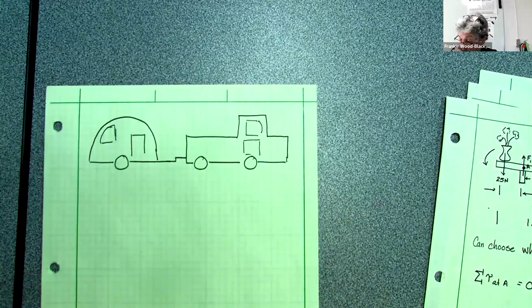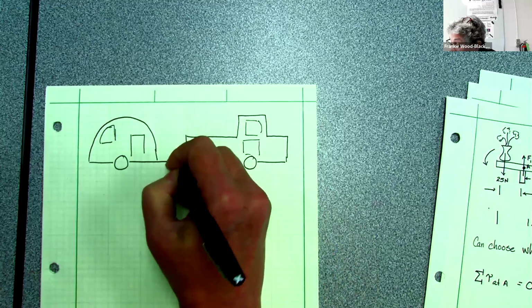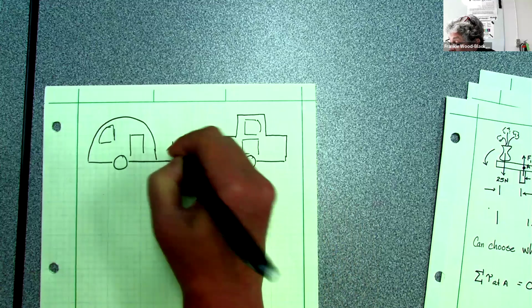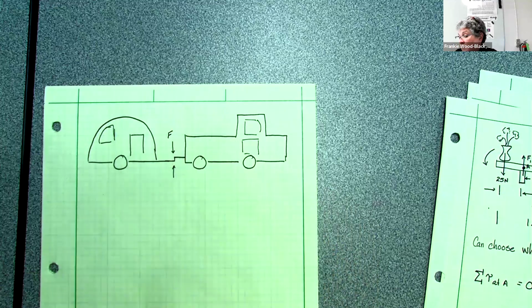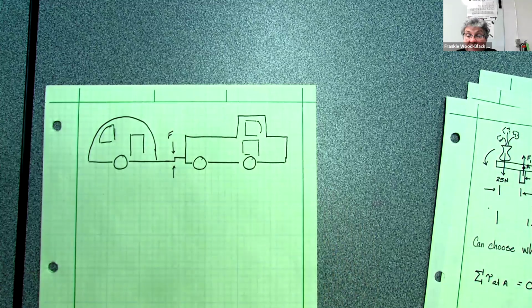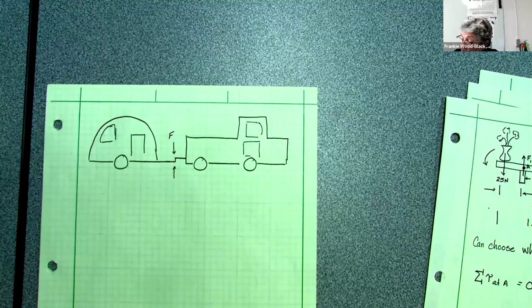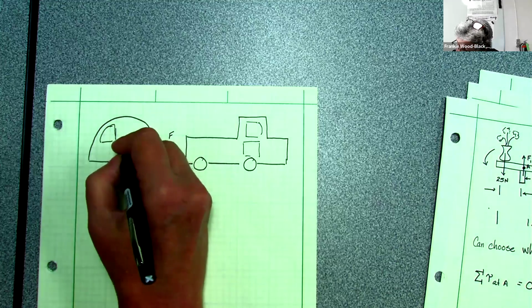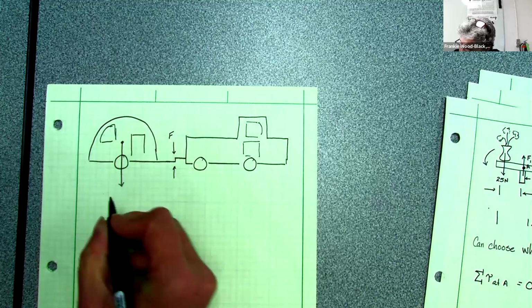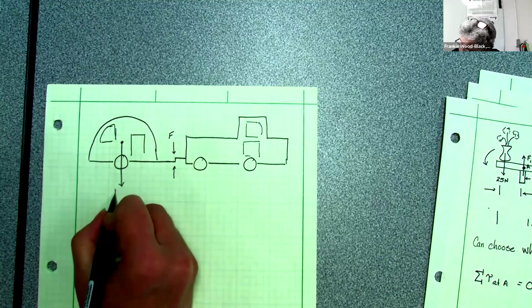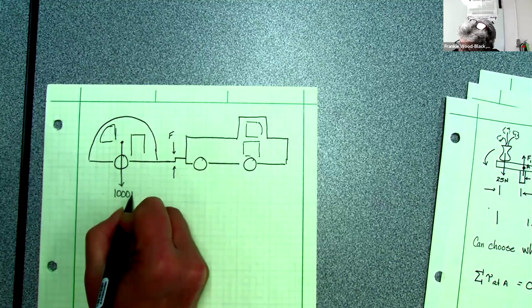So I have a truck and a trailer, and we might want to know what the force is on our point between the truck and the trailer. And we might know that the center of gravity, so the force of this, we'd say might be 1,000 newtons.